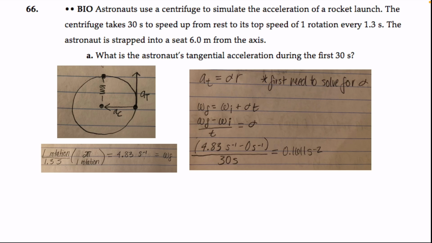So going ahead and solving for the astronaut's tangential acceleration, we have an equation from this unit that says that the tangential acceleration is equivalent to the angular acceleration times r. So we know r, but what we need to solve for is that angular acceleration.